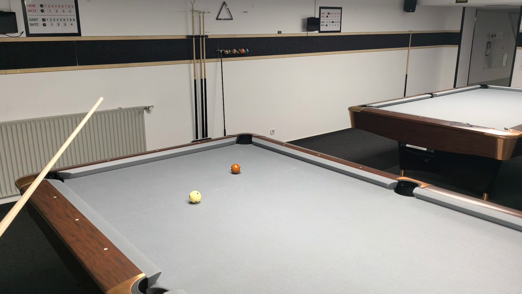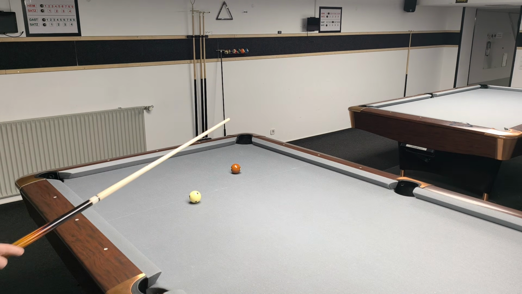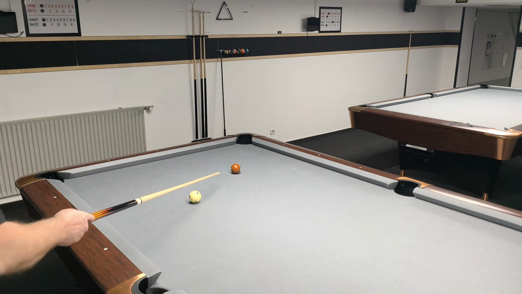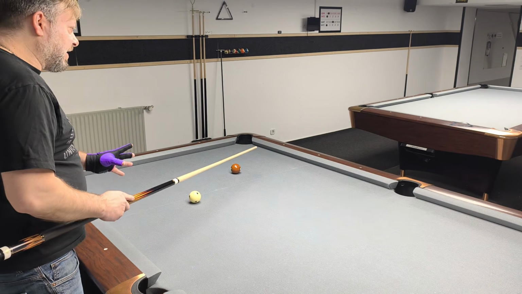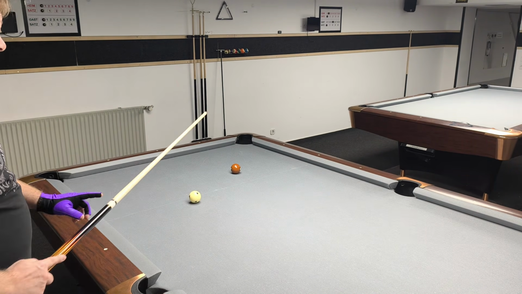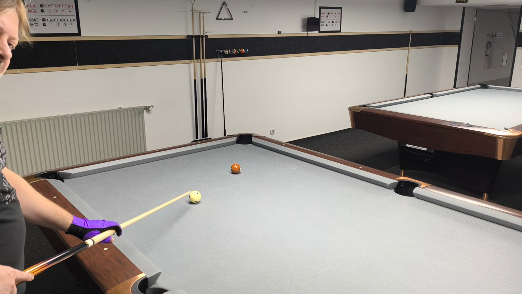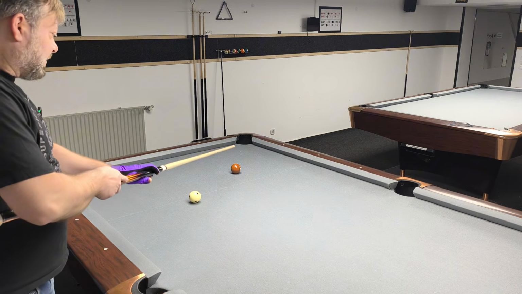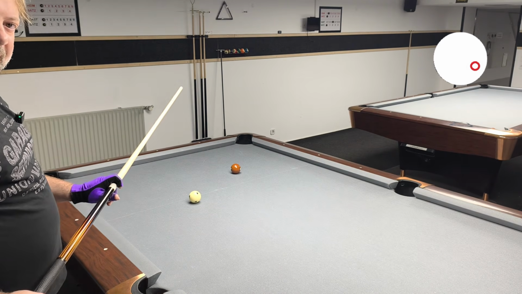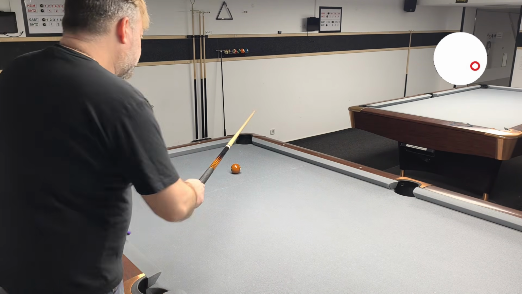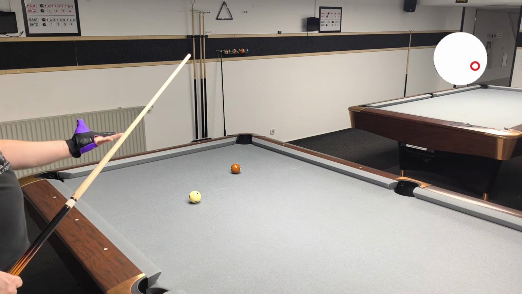Not much, just a bit. Then what happens? This ball hits this ball and the 7 ball goes a tiny bit to the right. But because of the right spin we apply to the cue ball, this will turn into left spin on the object ball. And then the object ball is able to find its way into the pocket.